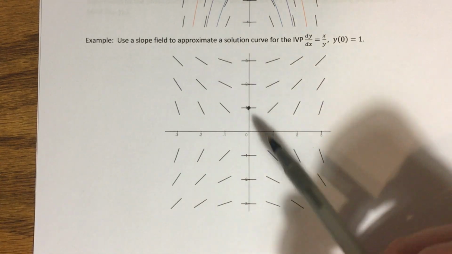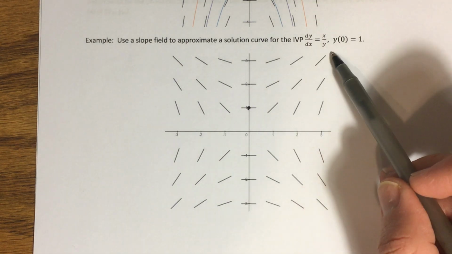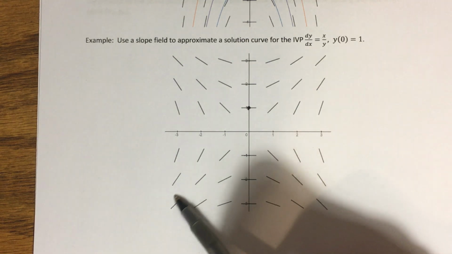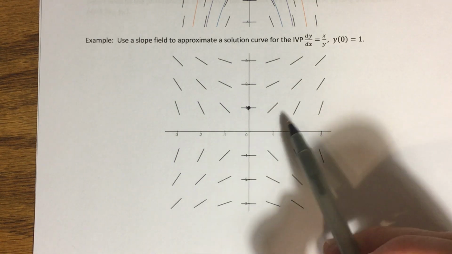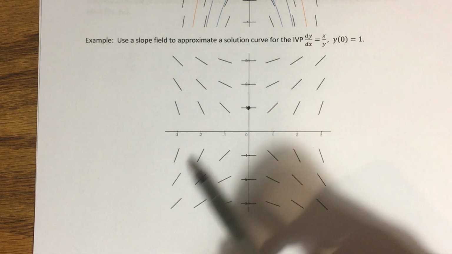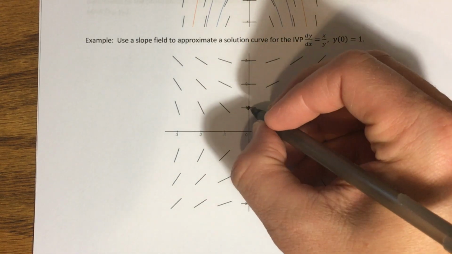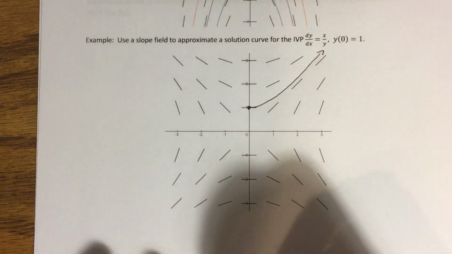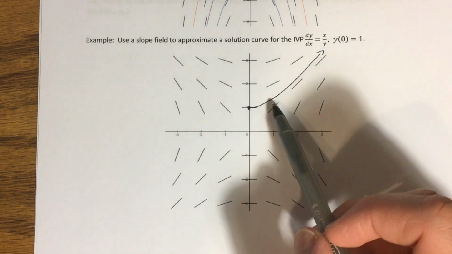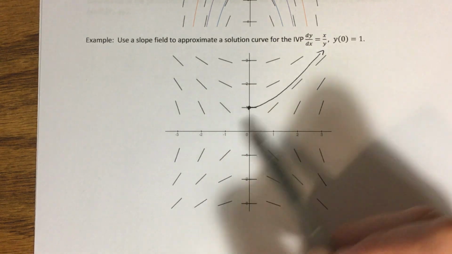Not only that, if I look at the line y equals x right here, it looks like these lineal elements are aligned. It looks like they all are on the same diagonal line here. To me, that makes me think of this almost like a slant asymptote. So I'm going to use that as a guide, and I'm going to put my curve this way and have it do that. So I'm expecting my curve to sort of approach that as an asymptote.